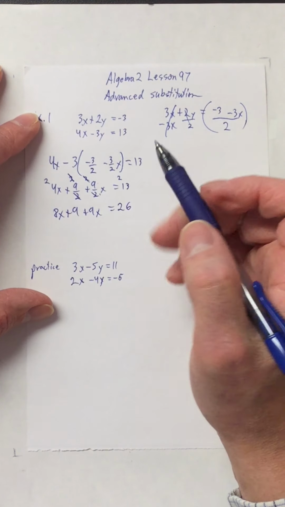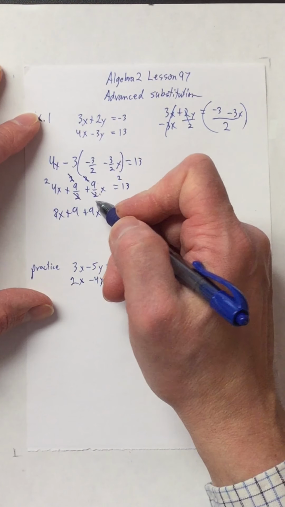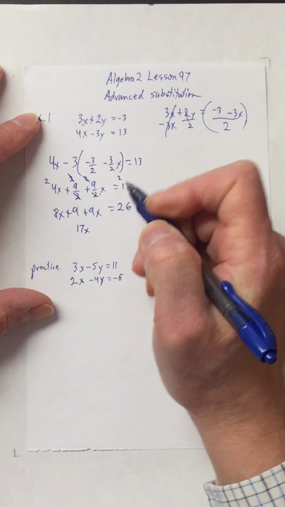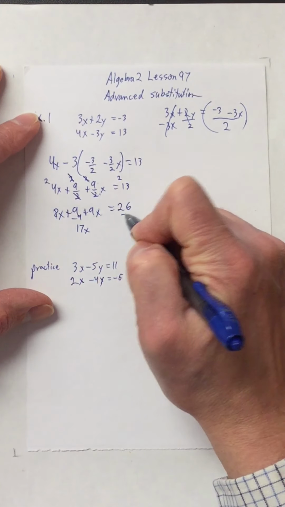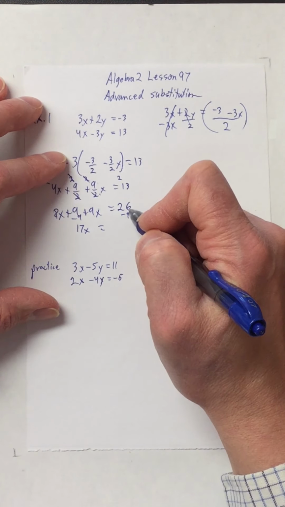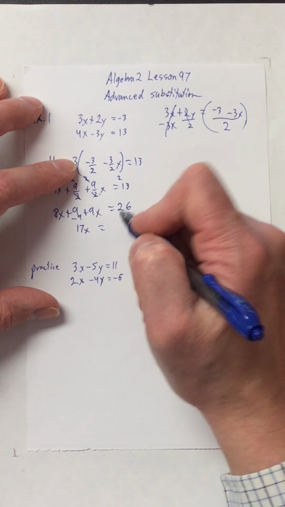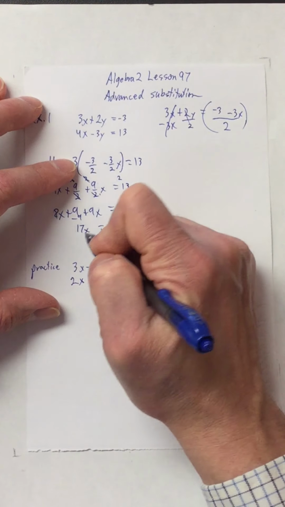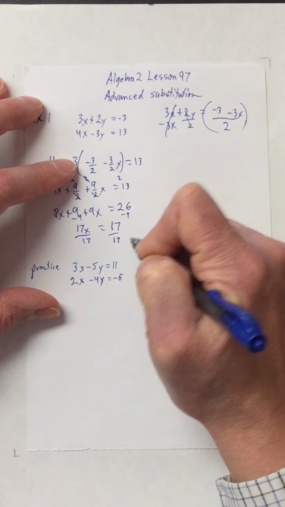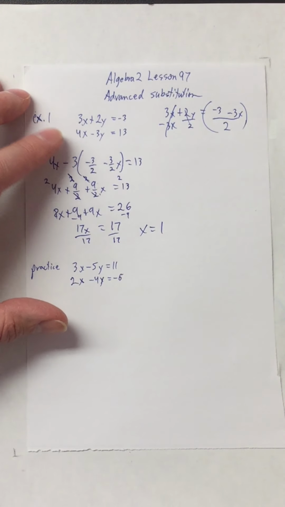All right, let's combine some like terms. I've got an 8 and a 9 here, so if I combine them, it looks like 17x, and then subtract 9 from both sides. As I do that, that's going to give me 17. So divide by 17, divide by 17, x is equal to 1. All right, I've got half my answer there.